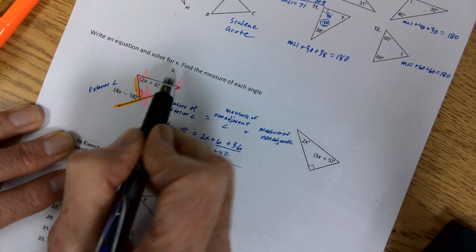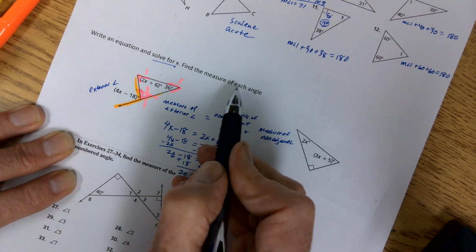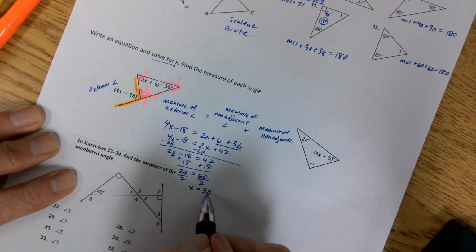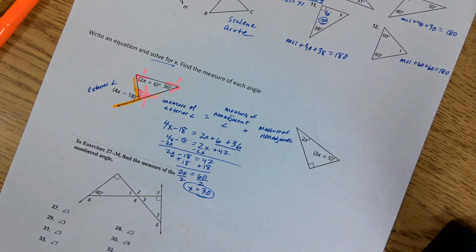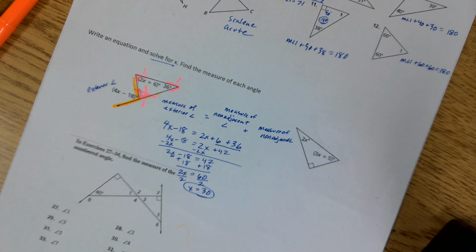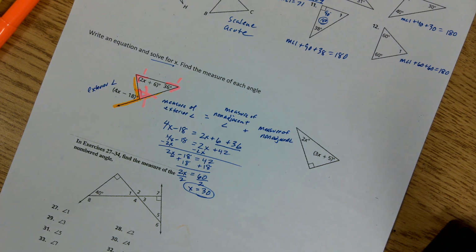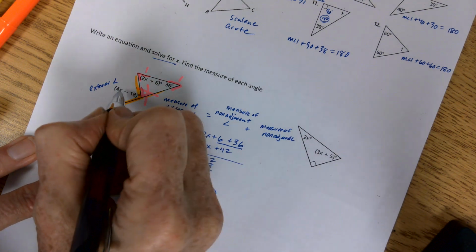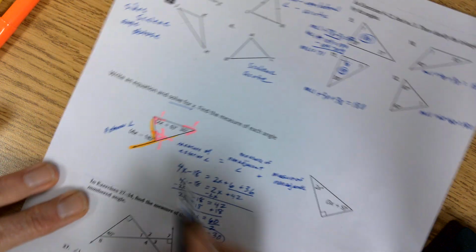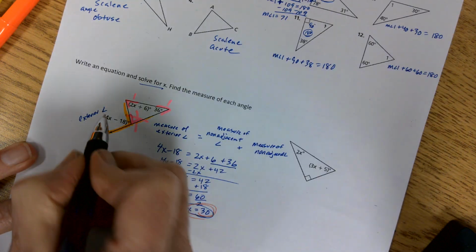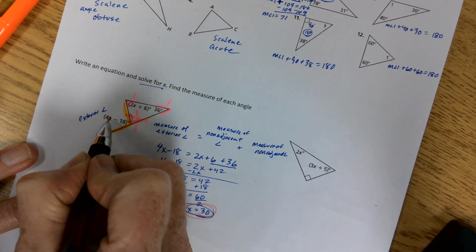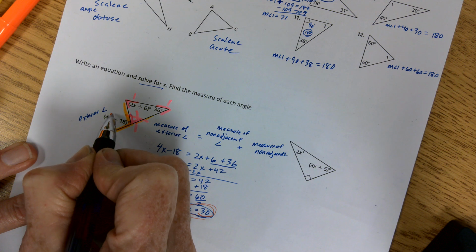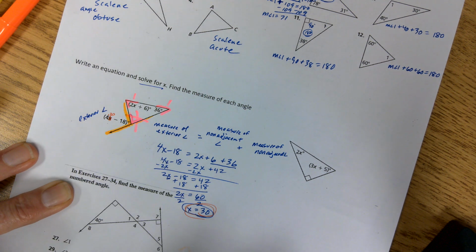Now this one says solve for x and then find the measure of each angle. So I'm going to take this 30 and finish the problem. This 30 is going to go right here where x is. 30 has to replace the x, so I'm going to write the 30 right over it. Now remember, this is multiply.